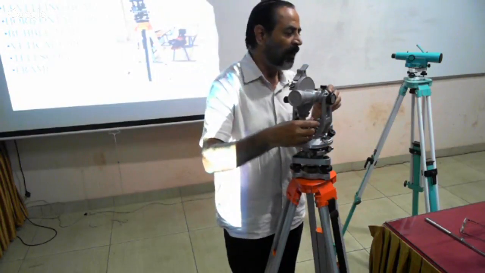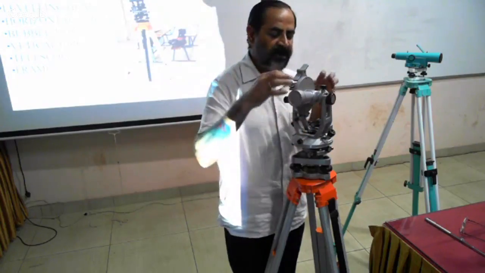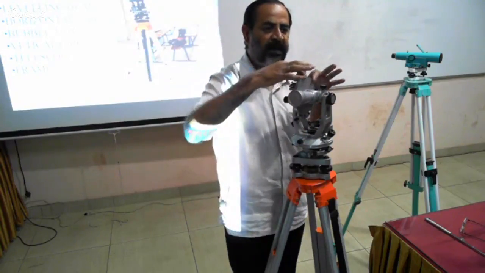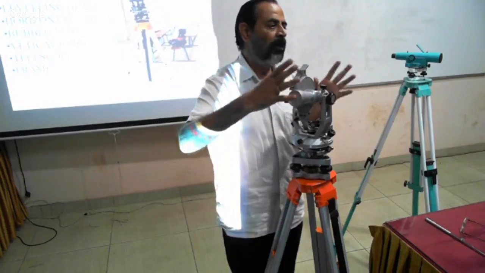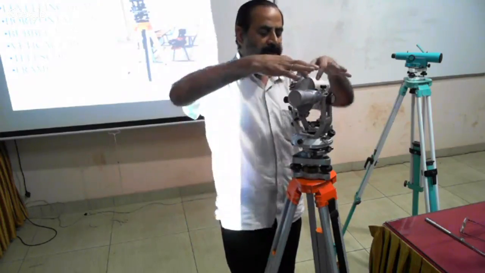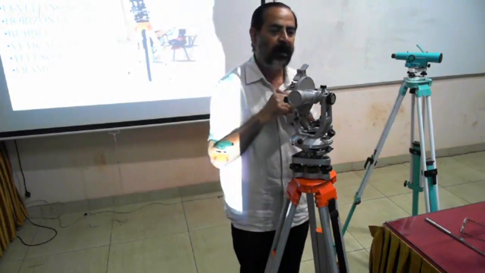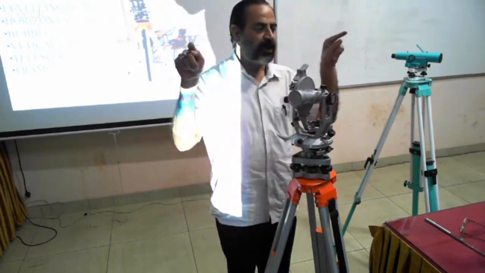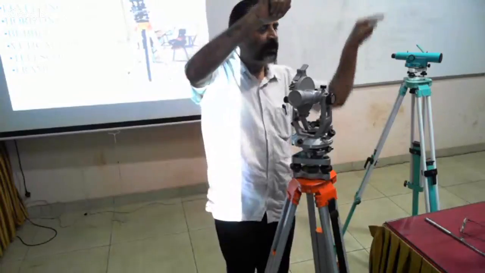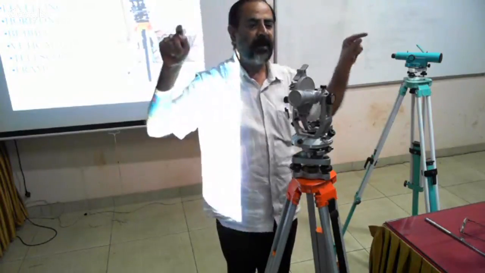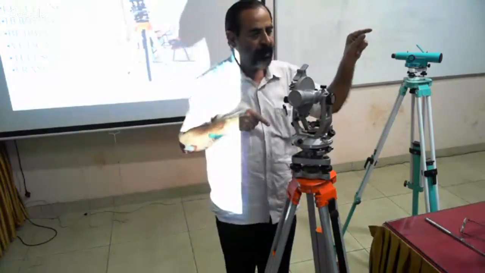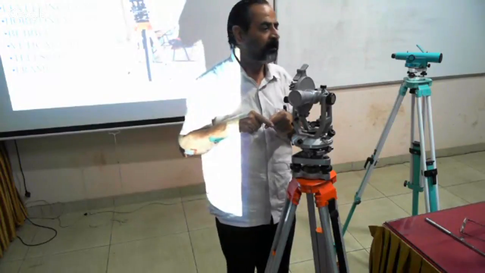Slow motion screw, we are calling this. And the vertical circle is attached to this. You know, the vertical circle is graduated, isn't it? From 0 to 90, 0 to 90, and then 0 to 90, 0 to 90.